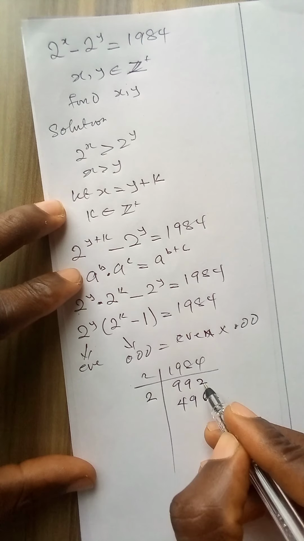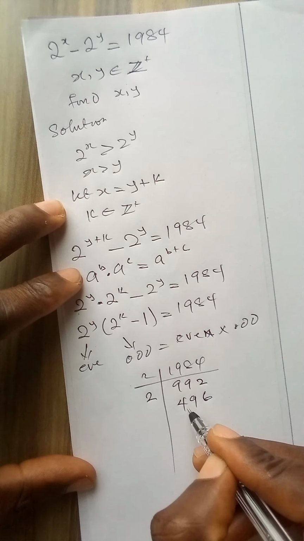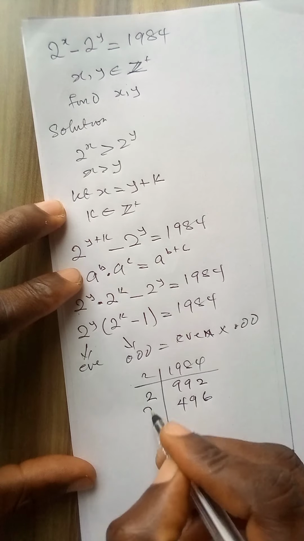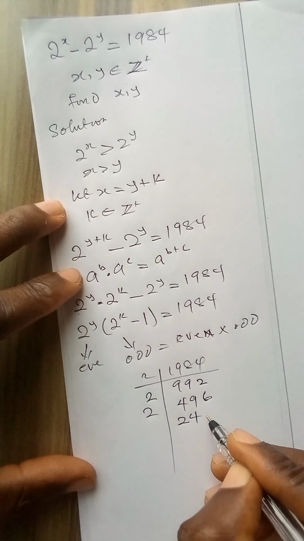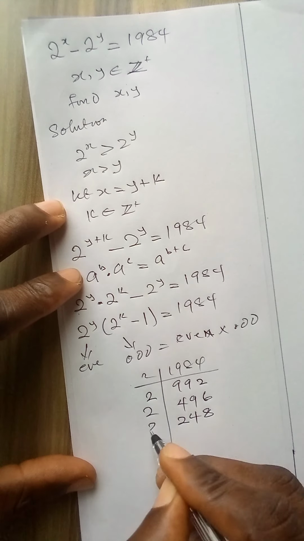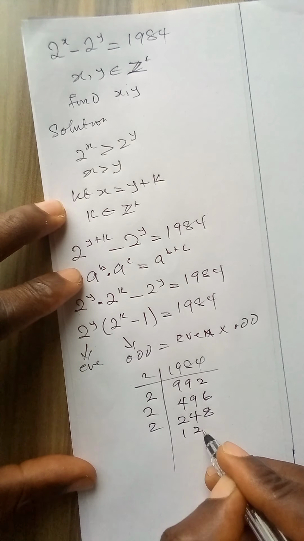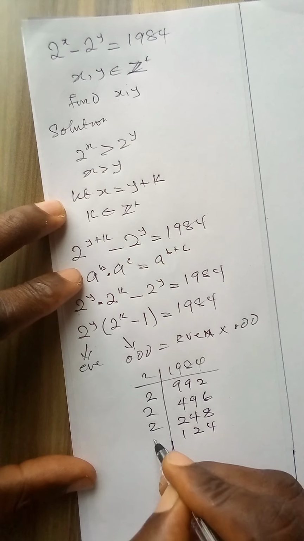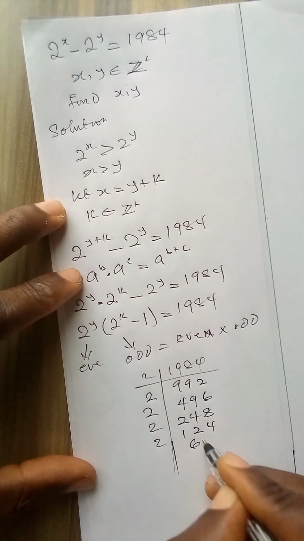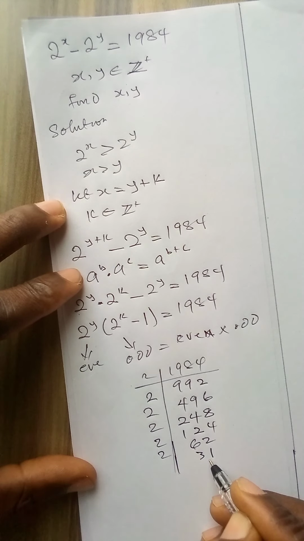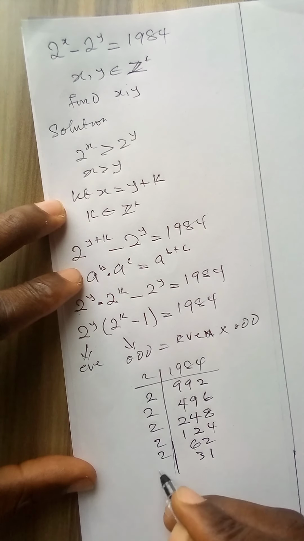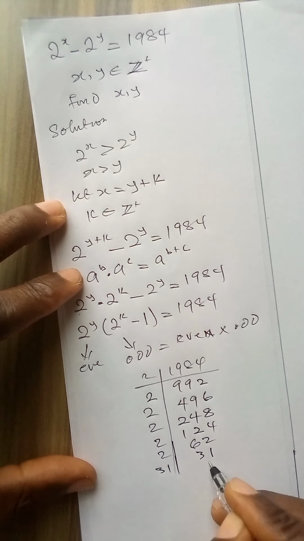If we divide this by 2, we have 248, and then divide by 2 again, 124. Let's keep dividing by 2. This is 62, and then divide by 2, we have 31. We can't divide 31 by 2 because 31 is an odd number. If we divide 31 by 31, we'll have 1.